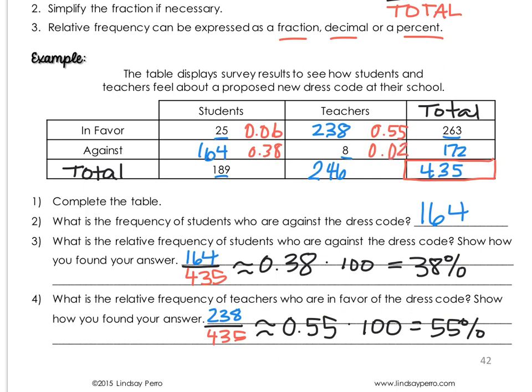Now, based on what we know about percentages, you know that your total, 435, is going to be 100%, or 1. So our decimals should all add up to 1. If I add 6 hundredths plus 38 hundredths plus 55 hundredths plus 2 hundredths, I get 1.01.